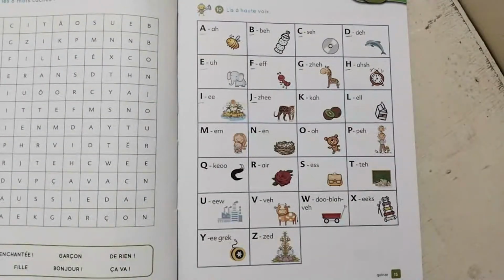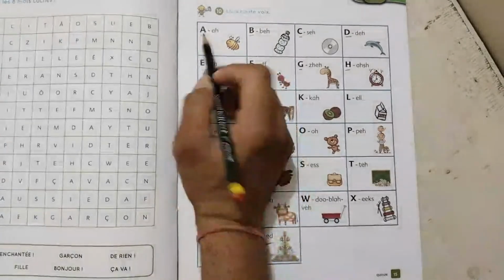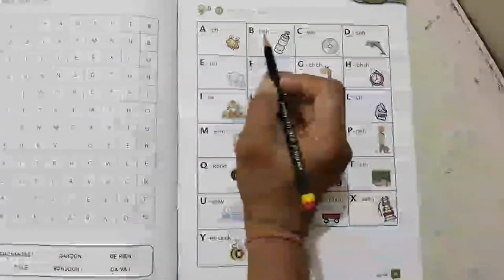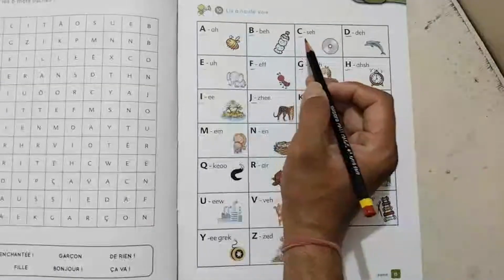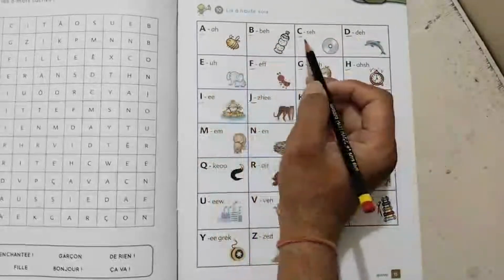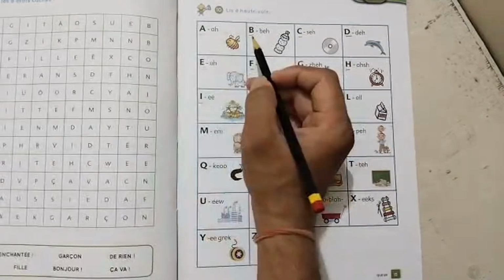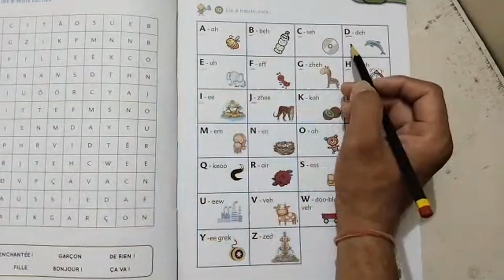So the first letter is like letter A in English, but we pronounce it differently. The second is B. The third is C. Then D. A, B, C, D. What you will do is repeat it with me. When you are learning a language, you always learn with repetition. You must repeat when a person is speaking.